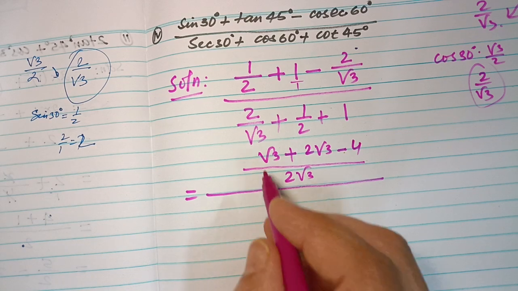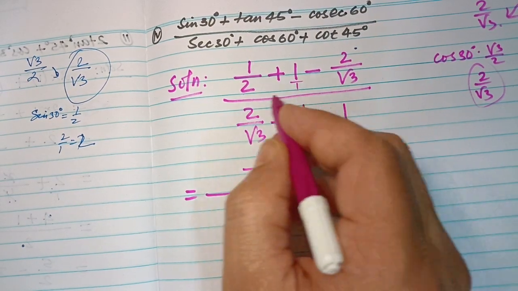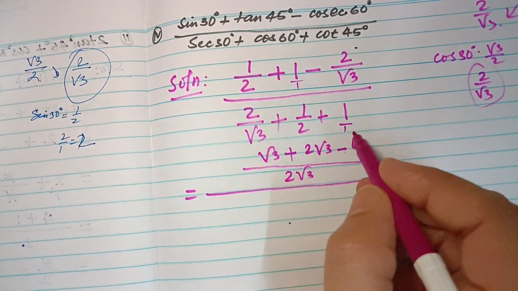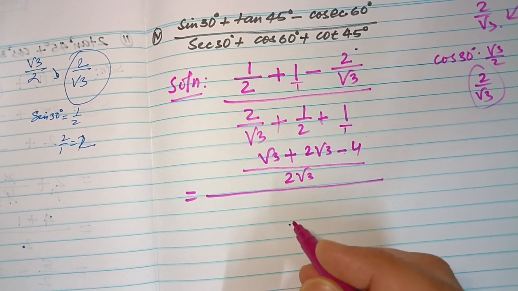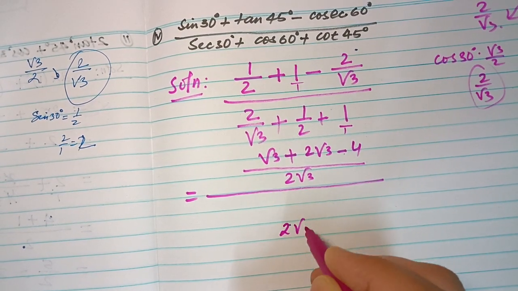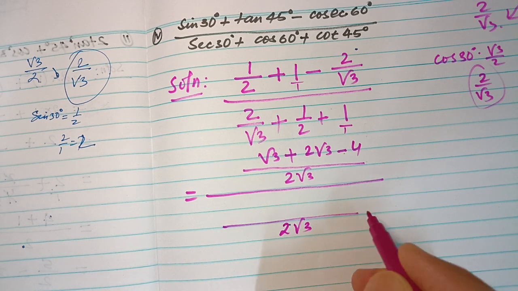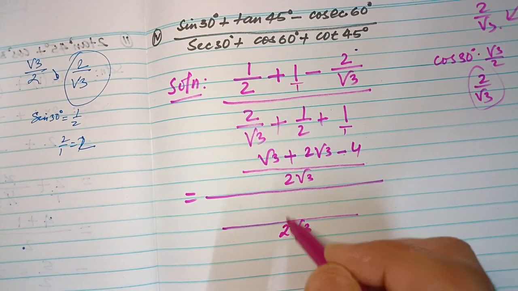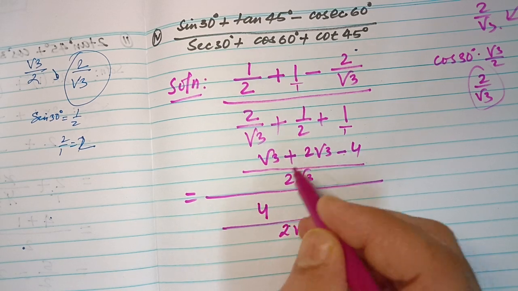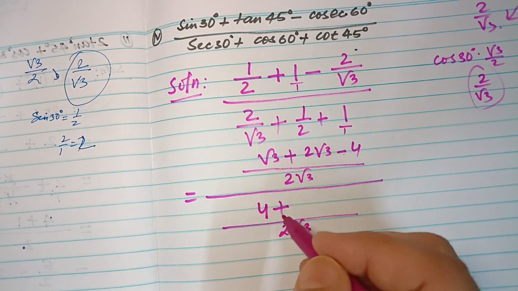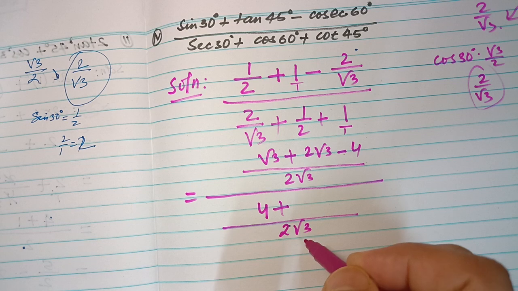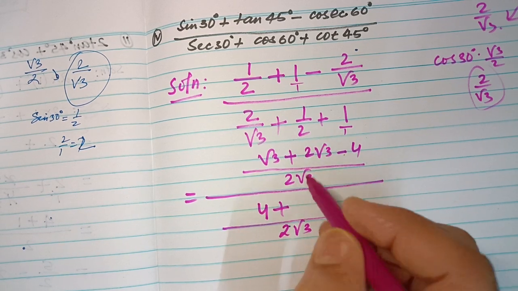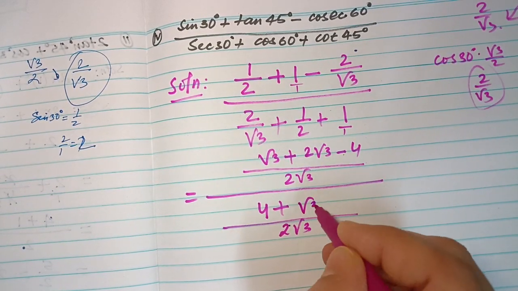In the same way, in this denominator also, if I take the LCM of root 3, 2 and 1, I'll get 2 root 3. If I divide this whole number by root 3, I'll get 2, and 2 and 2 will be multiplied, I'll get 4, and I'll write this plus here. If I divide this whole number by 2, I'll get root 3, and that root 3 into 1 will give me root 3.